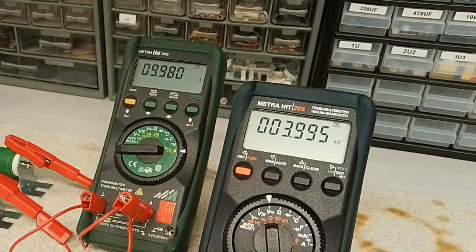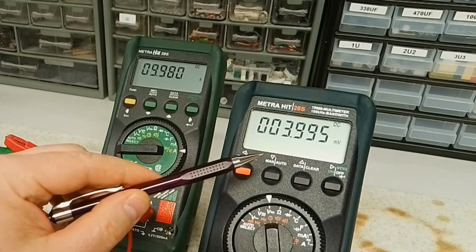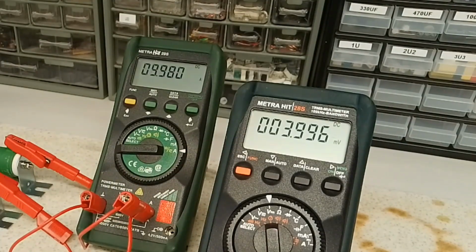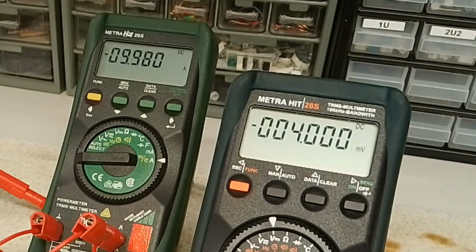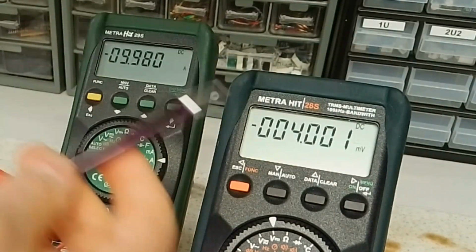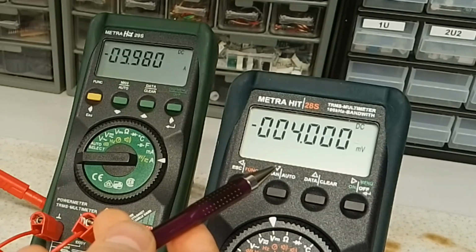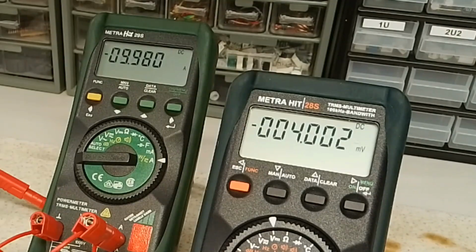Here we can see the results of positive current. We have 9.980 amps and 3.995 millivolts. Let's write those numbers down. And this is the opposite direction. Now we have minus 9.980 amps and minus 4.001 millivolts. Let's write those numbers down too.